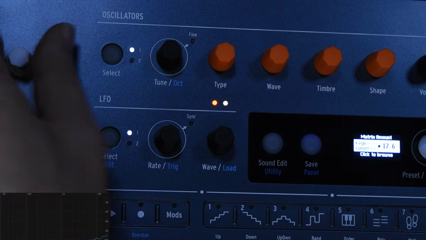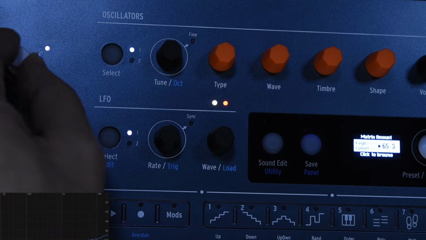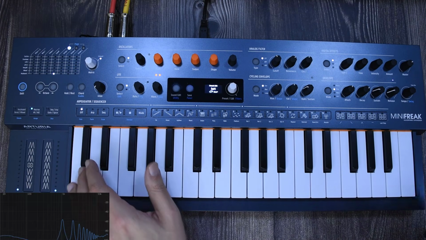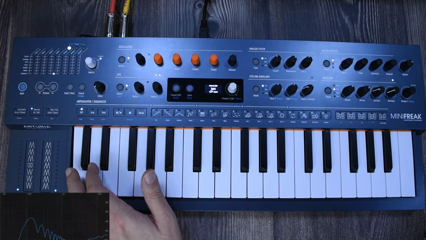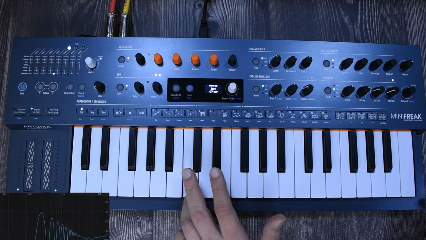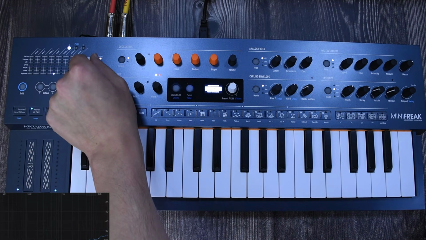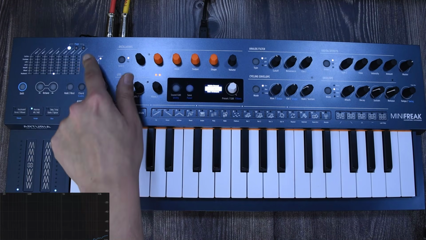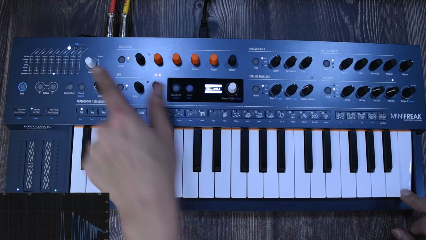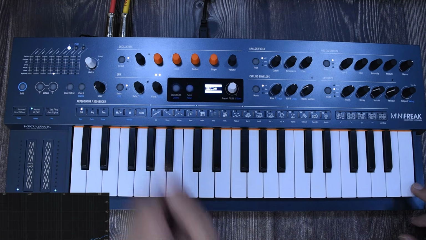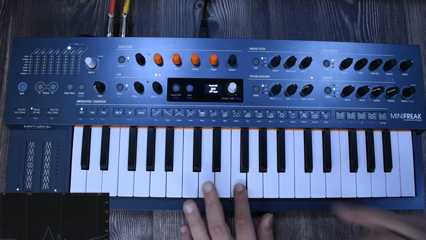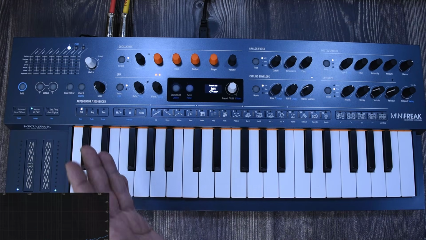And I'm going to go all the way aggressive, all the way up so we can really hear the difference. If I play a higher key now, notice that we can hear a lot more. If I play a lower key, you hear a little bit less. But we can hear the higher frequencies. If I go to the mod matrix and just delete, notice that this is how the higher key sounds. And if I delete the keyboard tracking, notice that it's a lot darker. So this is the way we set up key tracking on this synthesizer.